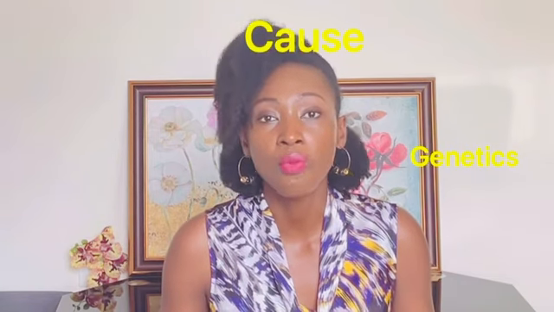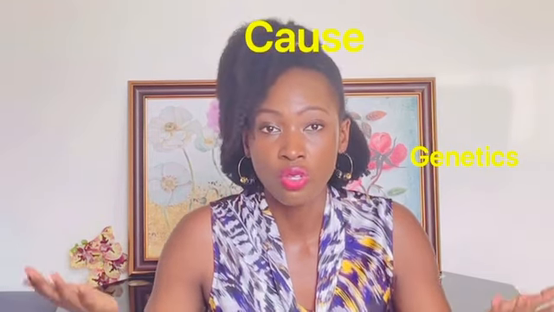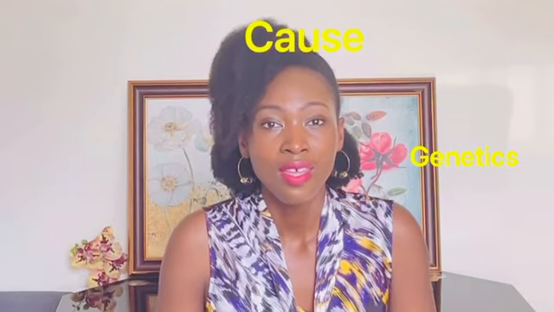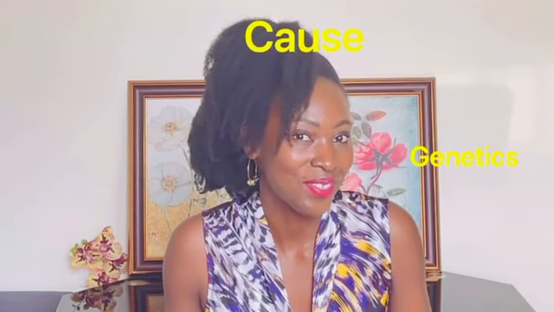The cause of low hair porosity usually is genetics. It is something that you are born with, and that is what usually you have. So it runs in the family sometimes. Yes, it's genetics, basically genetics.